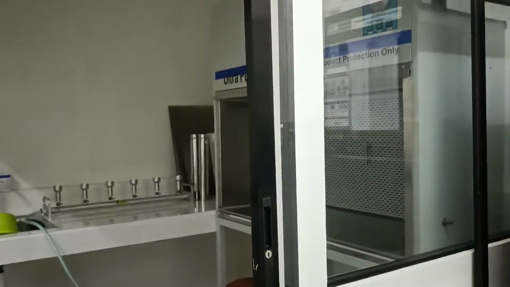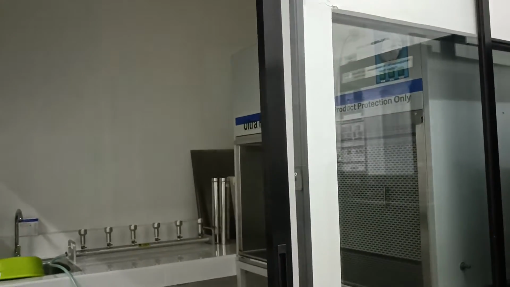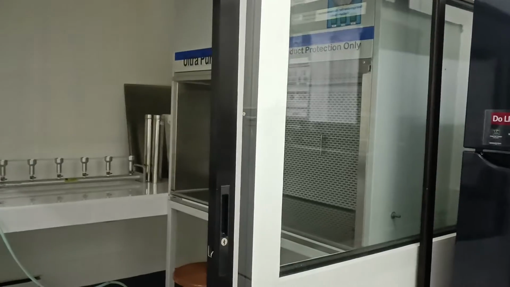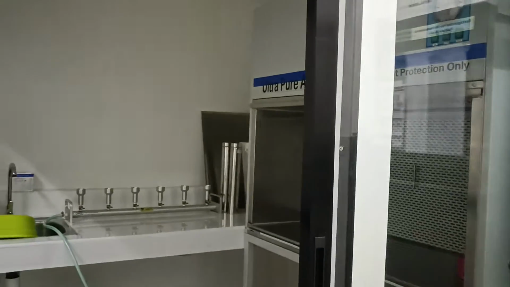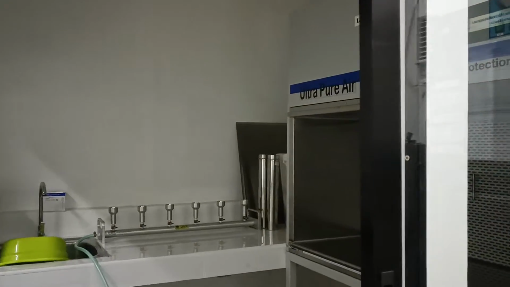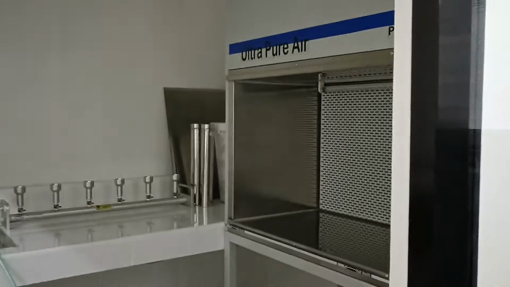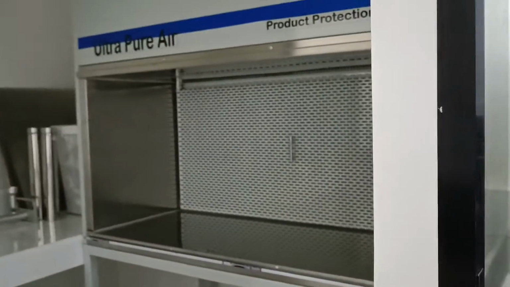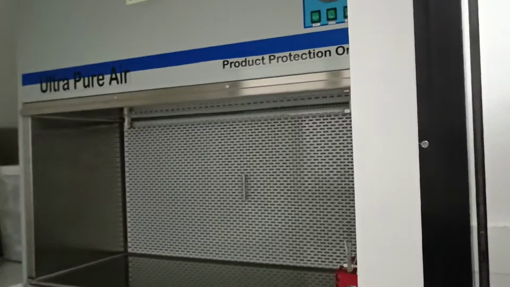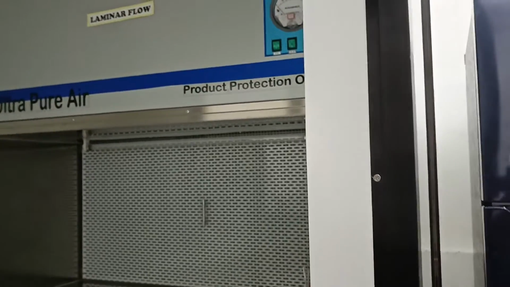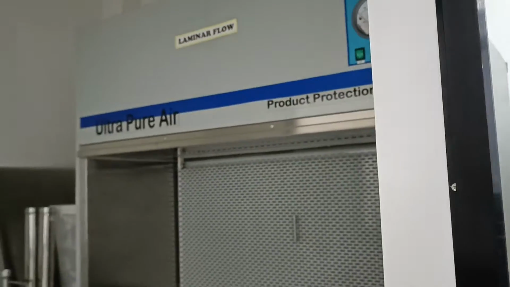The slide door is provided so that it can be opened and closed without having to disturb much of the air inside the isolation room. We have the laminar flow inside the isolation room, which is sterilized by a UV lamp.